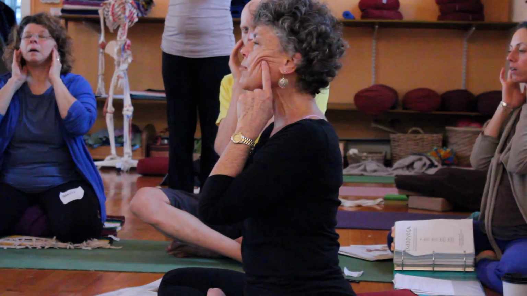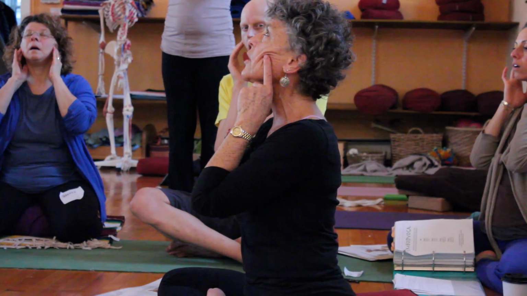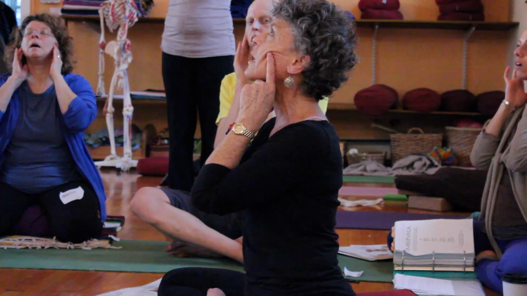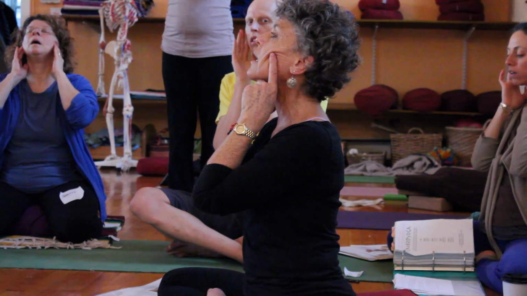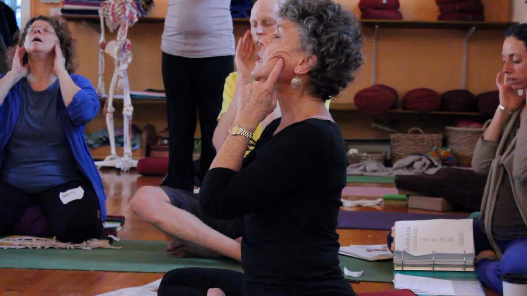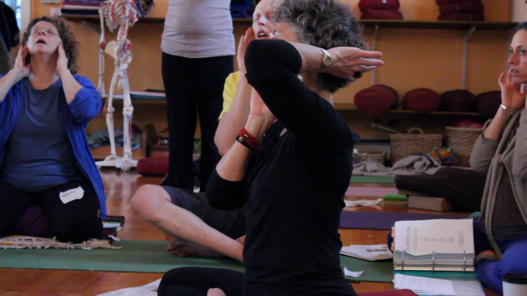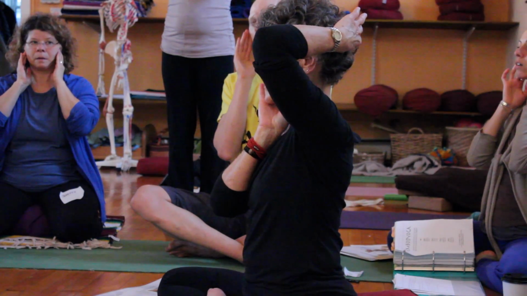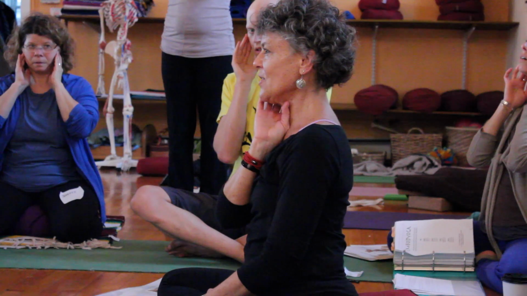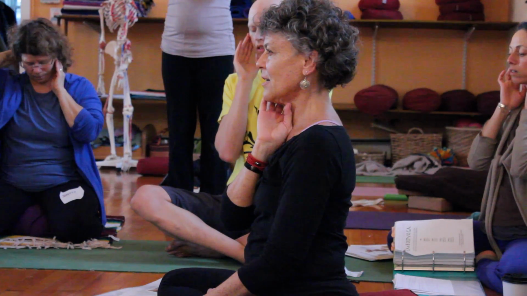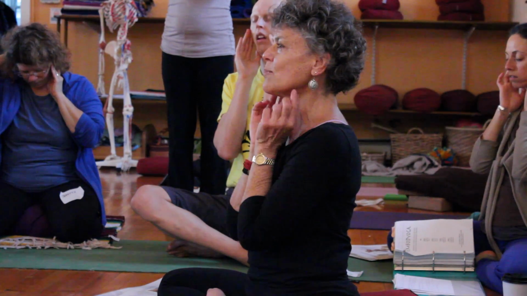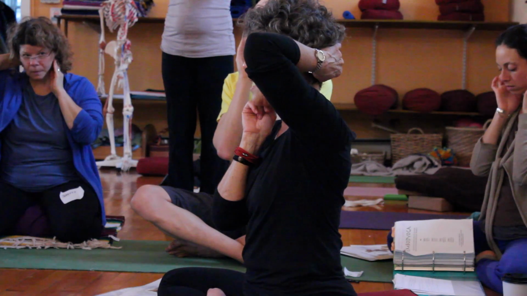Just lift up on the jaw joint and rotate your skull on it. Then lift up on the jaw joint and come around the back, and the occiput will lift up and roll your head back to neutral. So there are two supports of the skull, the jaw and the occiput.